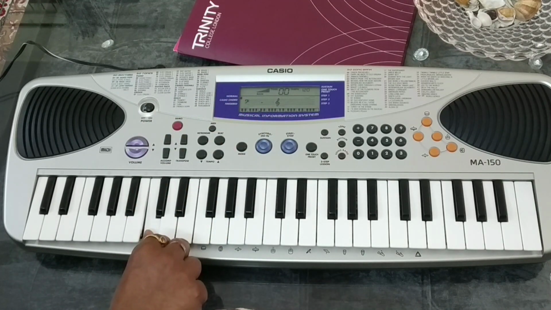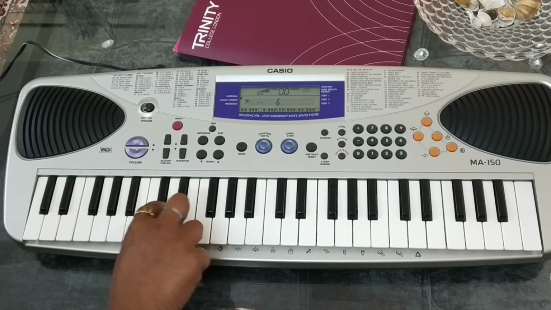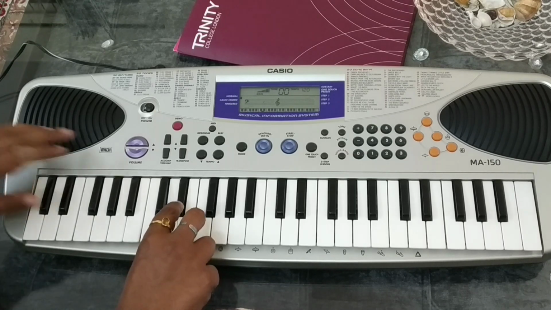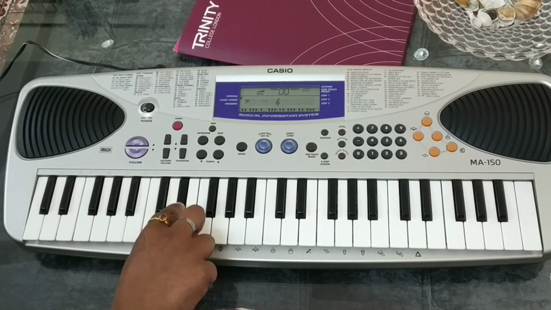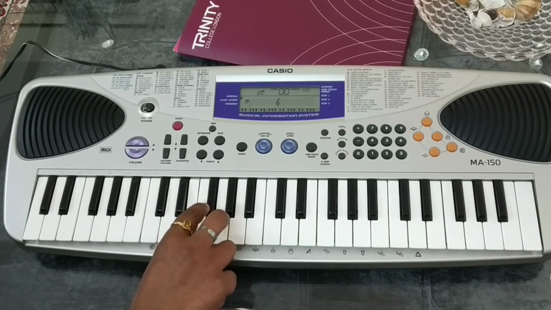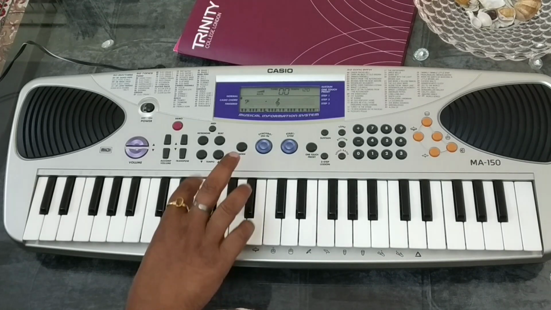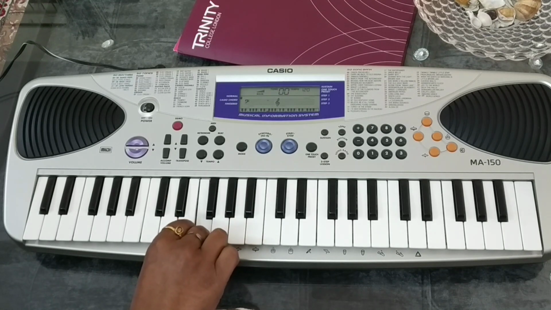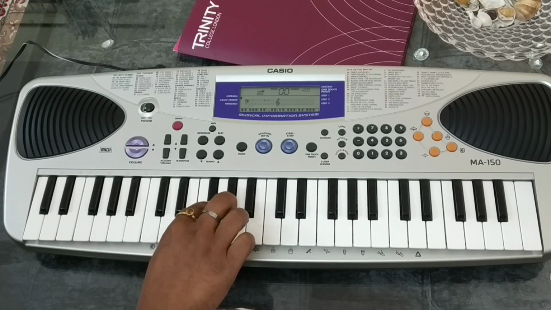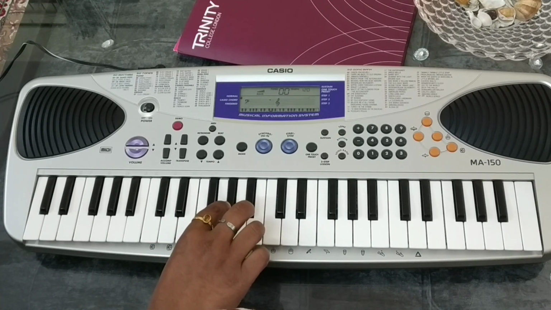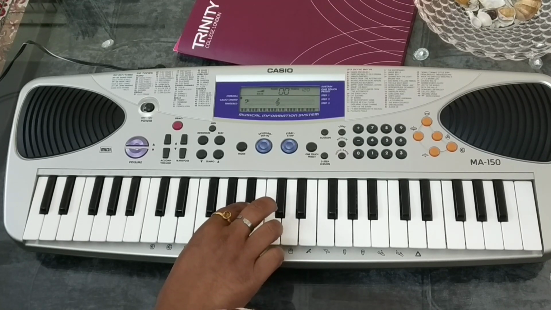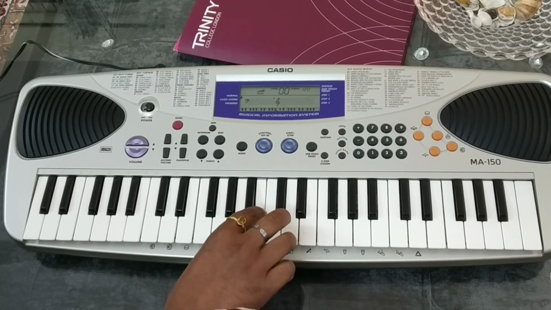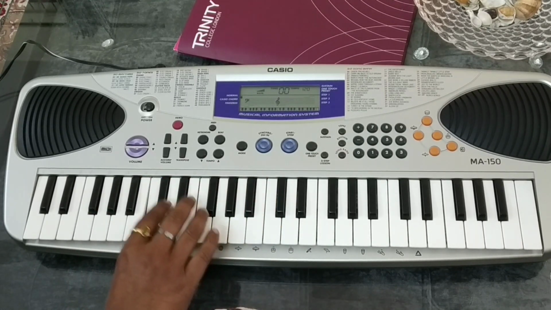So this is C, this is C sharp, this is D, and then this is D sharp, this is E. Now you can see there is no E sharp. Then we have F, F sharp, G, G sharp, A sharp, B.